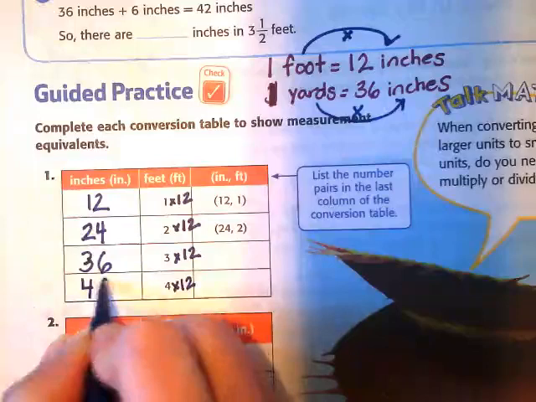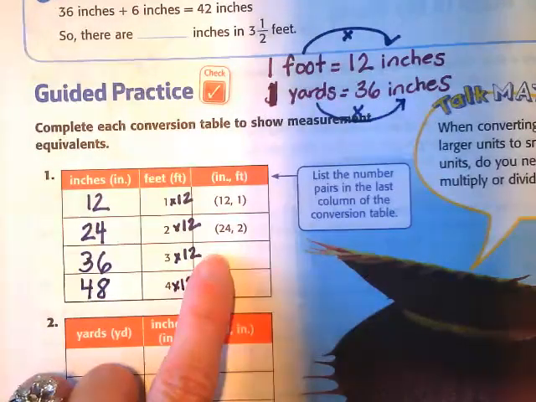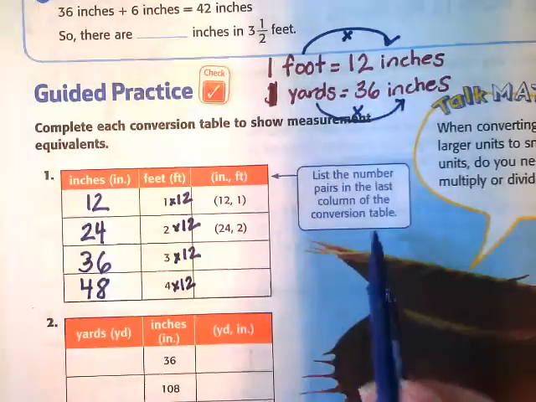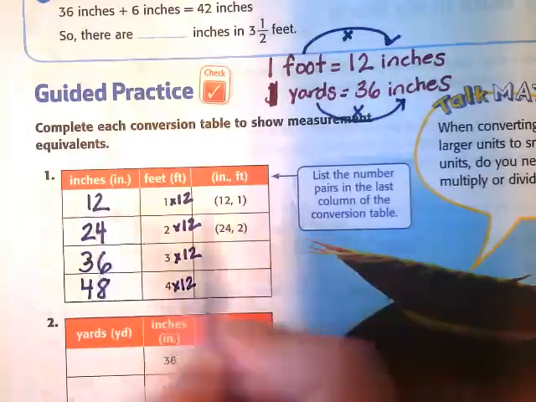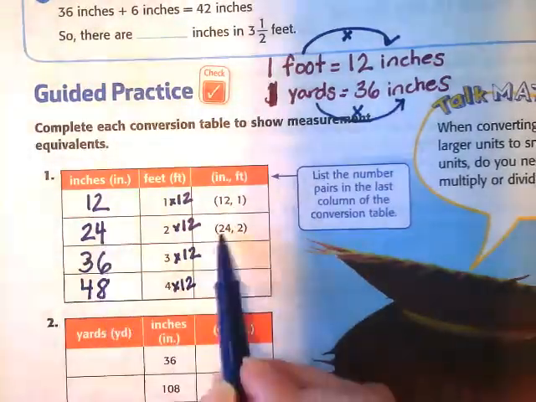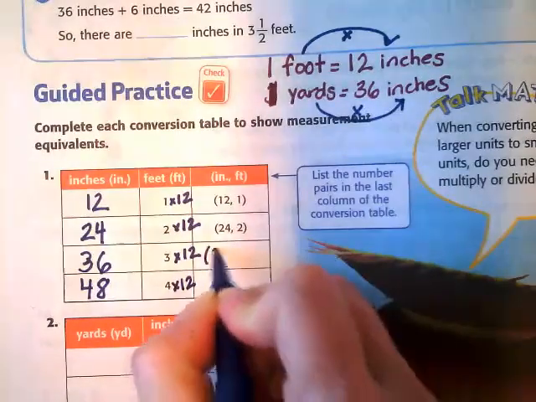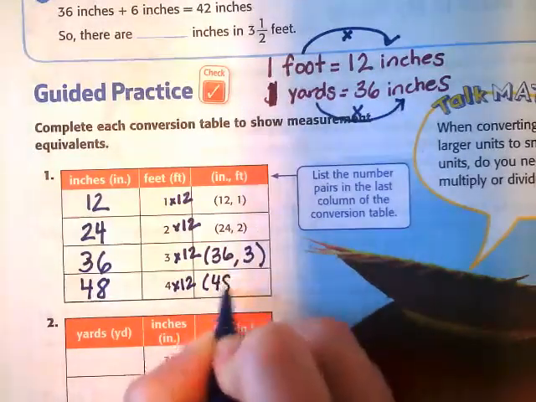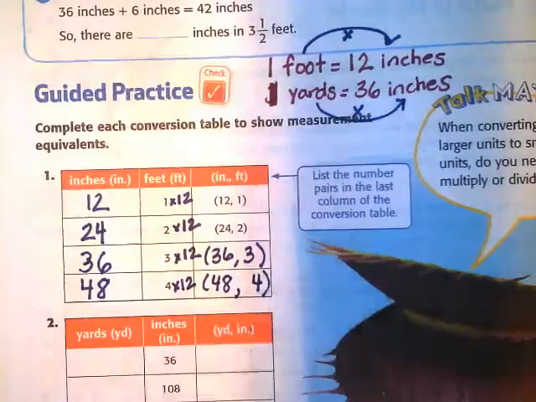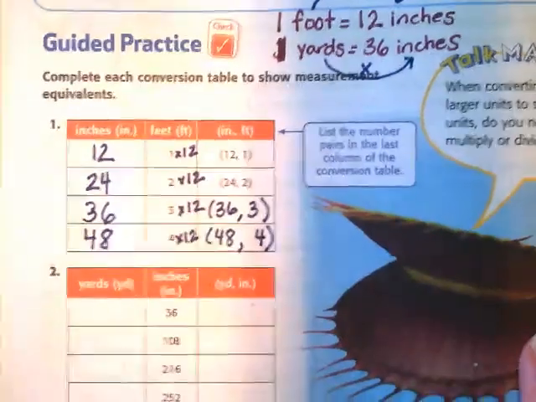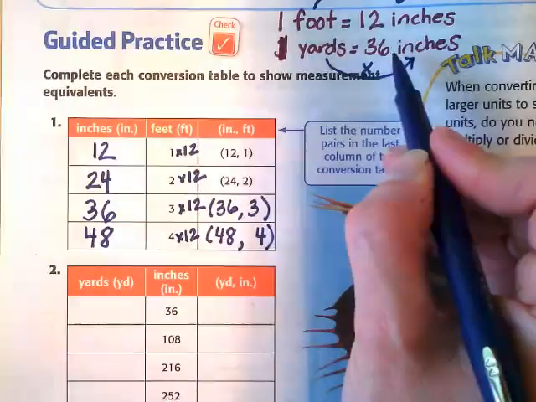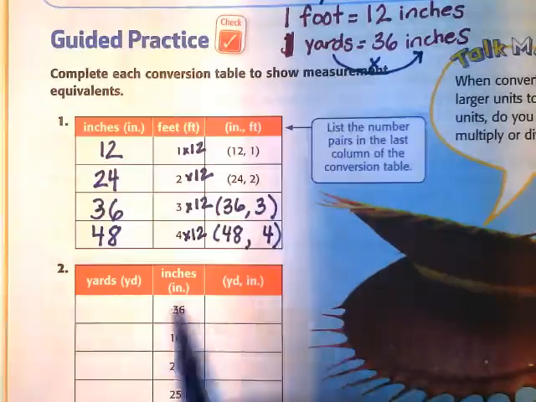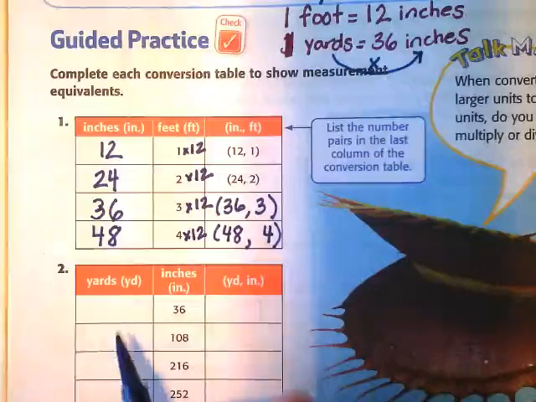and get 48 inches. Over here, it asks you to list the number of pairs in the last column of the conversion table. So it's saying that there's 12 inches in 1 foot, 24 inches in 2 feet, 36 inches in 3 feet, and 48 inches in 4 feet. Now, at the bottom, we're going to actually use the second one that we looked at. And this is going to ask us to go from inches to yards.